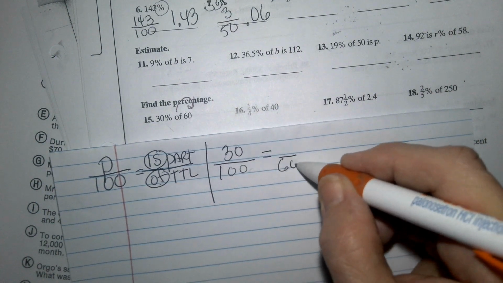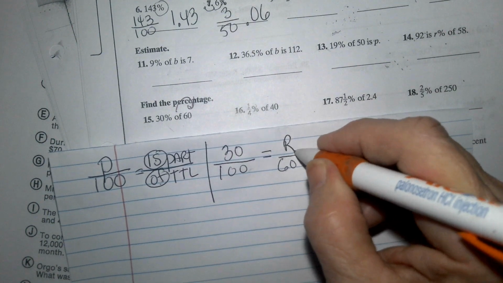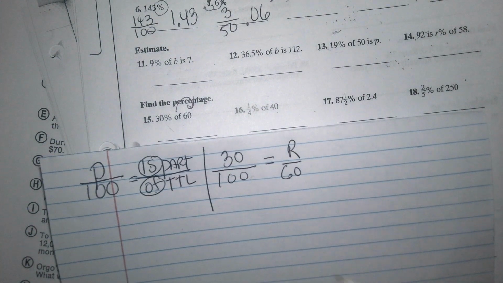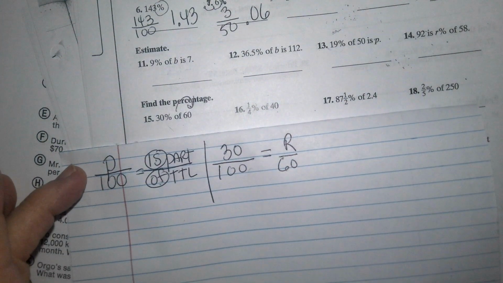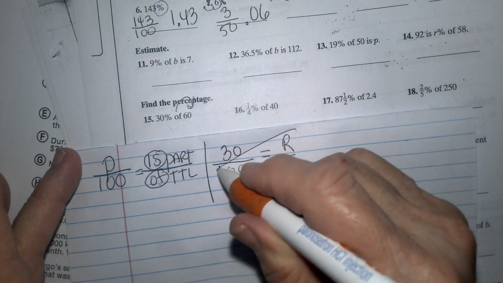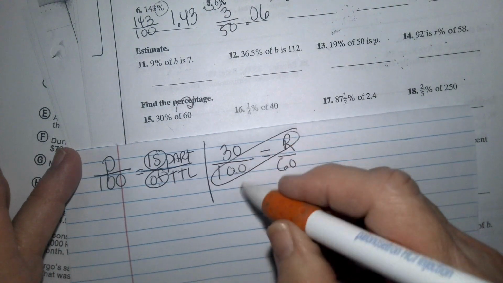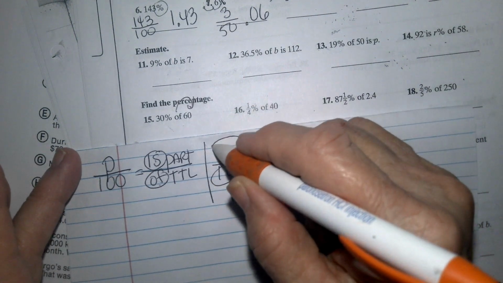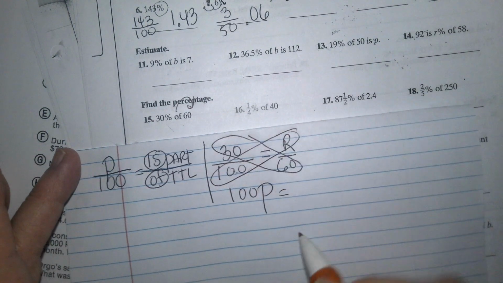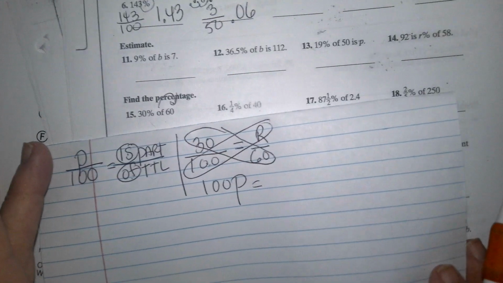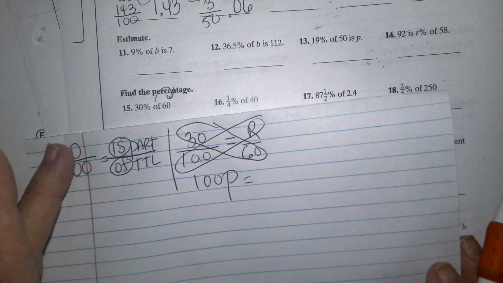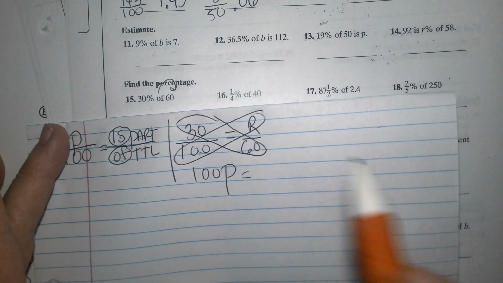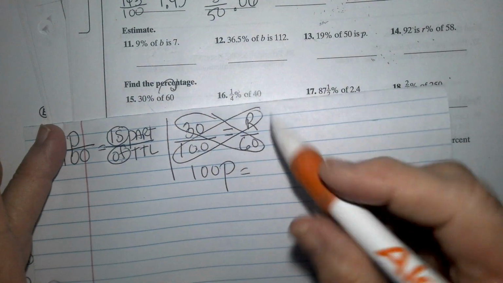Now, I'm looking for the part. For some of you who can reduce and do all that fancy stuff, fine. But I'm going to tell you, cross multiplying and dividing by 100 is simple, and you'll always get the right answer if you multiply correctly. What's 60 times 30? 1,800. Yeah, it's 18 with 2 zeros.